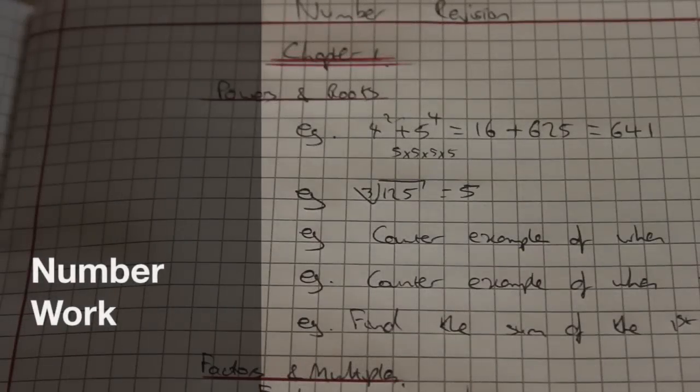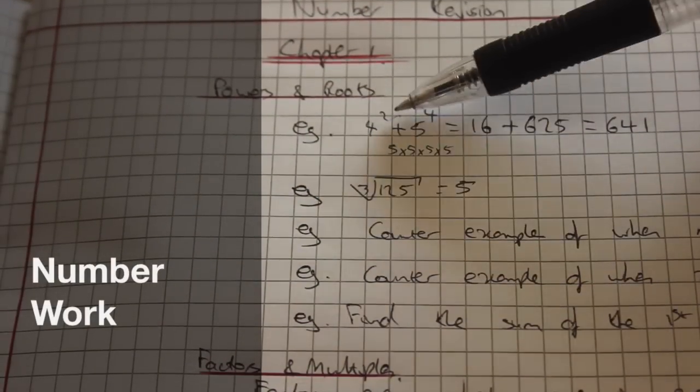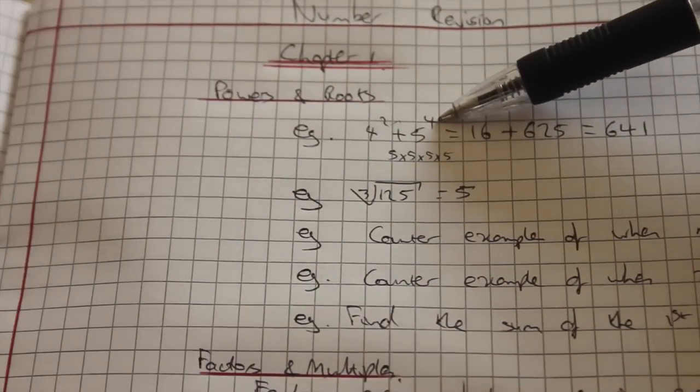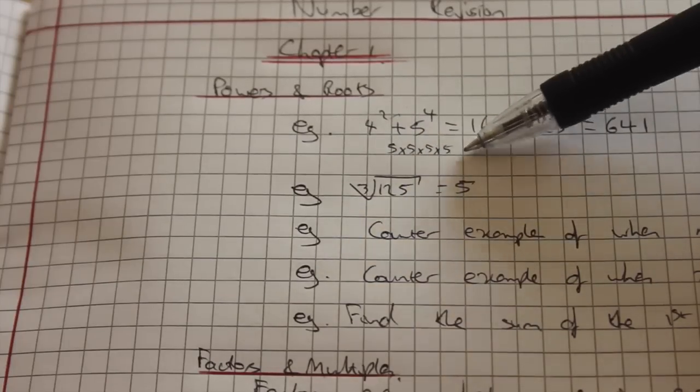Going to start off the number revision by looking at chapter 1. First section I have here are powers and roots. Our example is 4 squared plus 5 to the power 4. 4 squared is 16. 5 to the power 4 is 5 times 5 times 5 times 5.